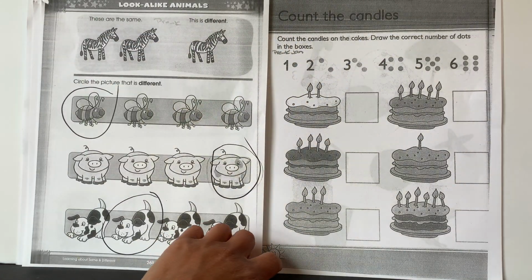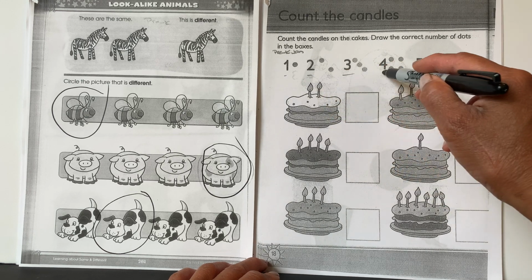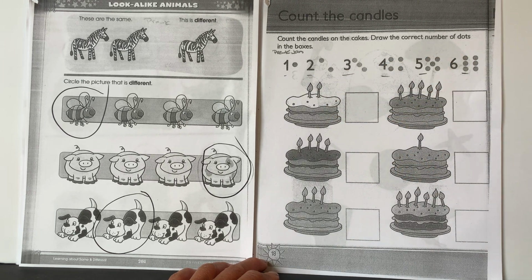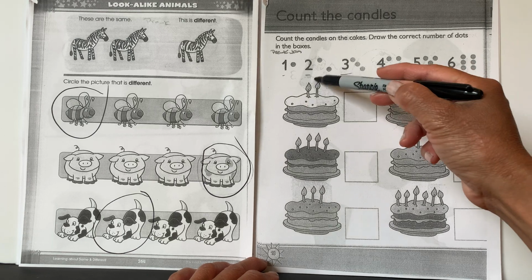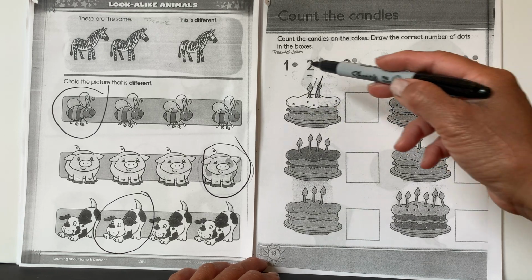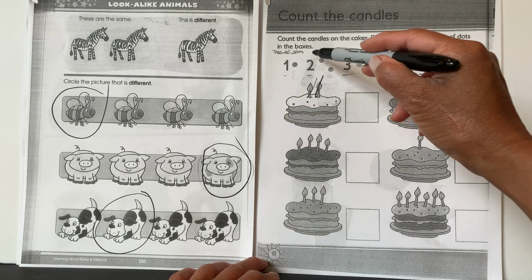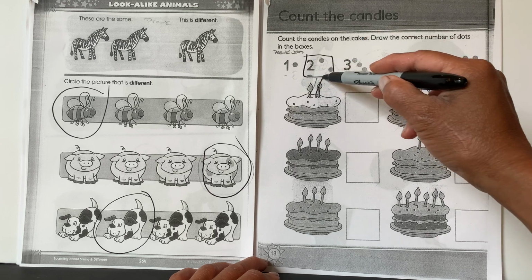Now let's take a look at the candles on the birthday cake. We have the number 2. Let's count the candles. 1, 2. We need to draw a 2 in the box. Actually, we need to draw 2 dots. So that would be right here.